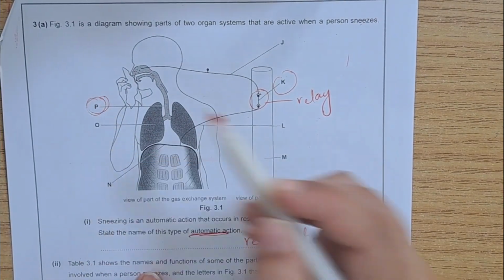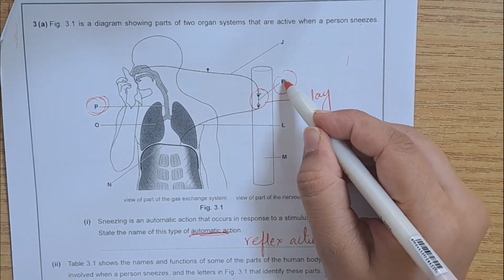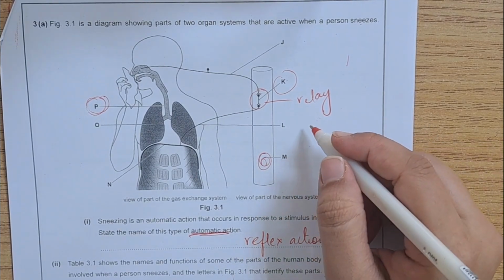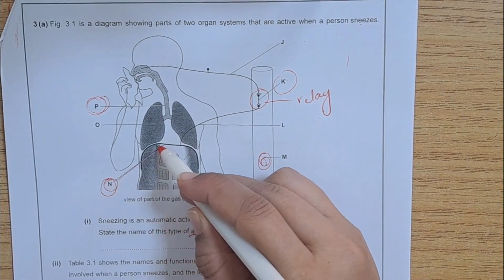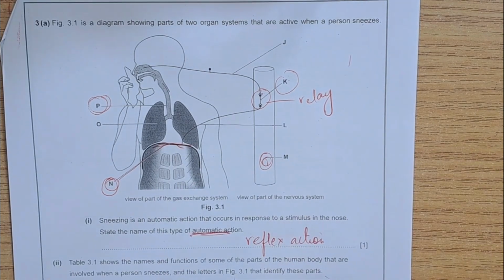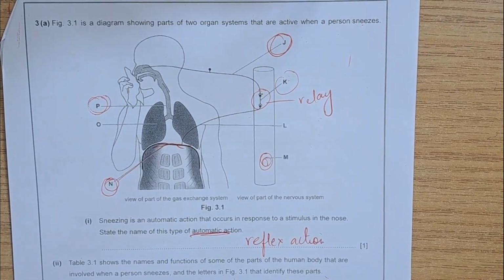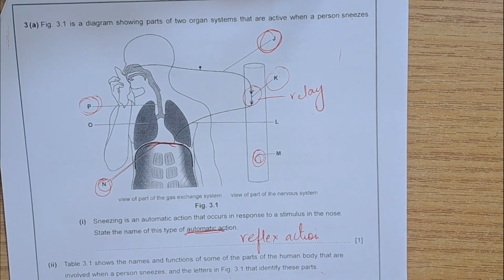this one, P. Relay neuron was K. M was the spinal cord. Diaphragm was N, this one. And sensory neuron was J, this one. Right? This was a very easy question. Such questions and tables are a bonus for you, so you can easily gain 5 marks.